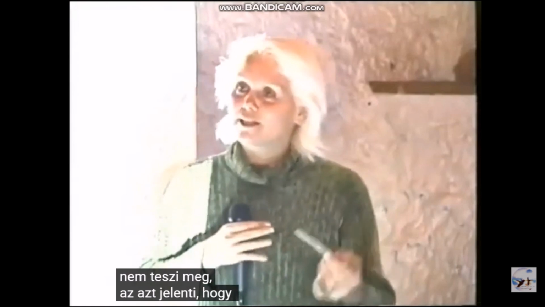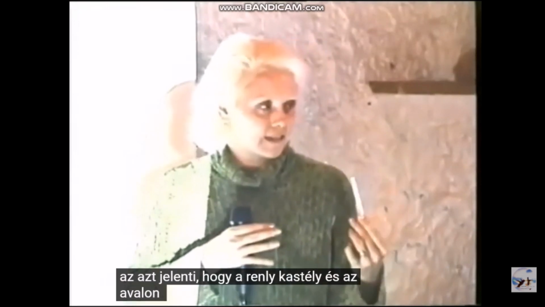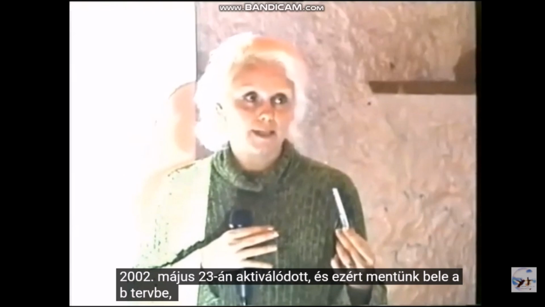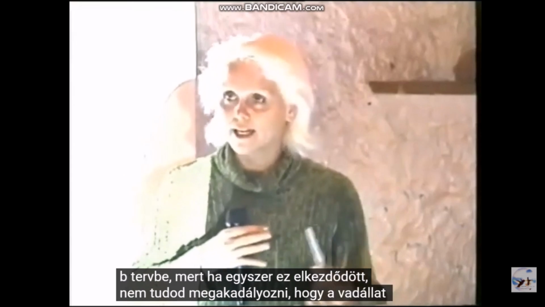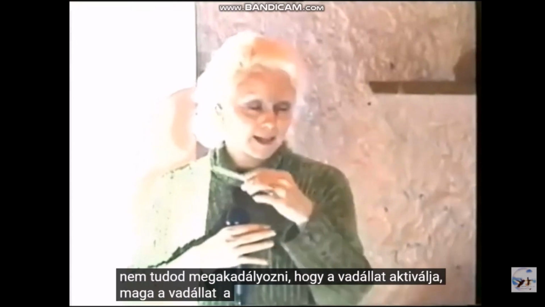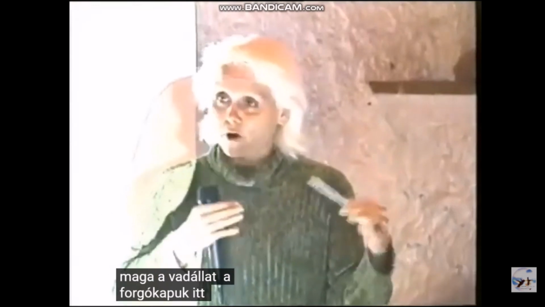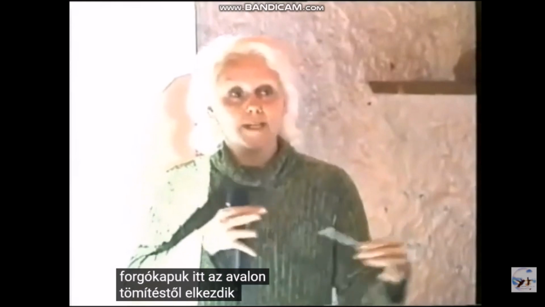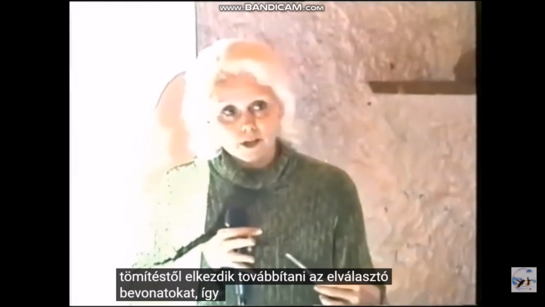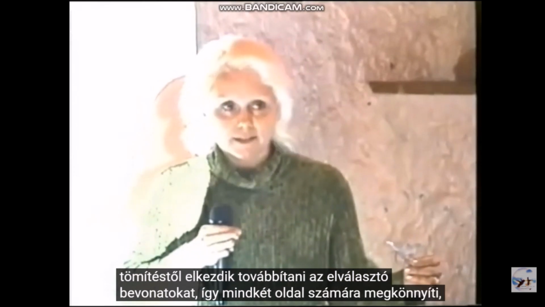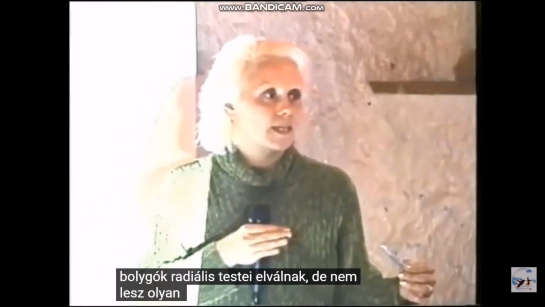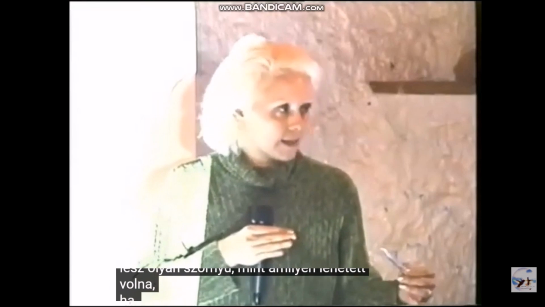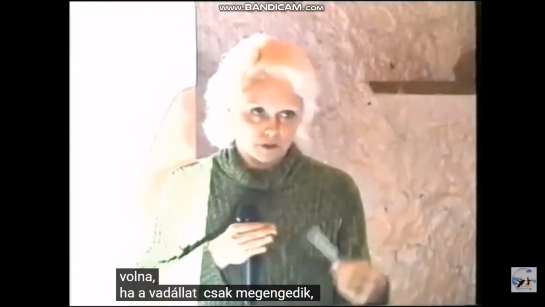It will mean that Rennes-le-Chateau and the Avalon seal, which was activated on May 23rd, 2002, and that's why we went into Plan B, because once that started, you can't stop the beast from activating. The beast itself, the turnstiles here from the Avalon seal will begin transmitting the separation codes. So it will ease for both sides. There's going to be a separation in the planetary radial bodies, but it's not going to be as awful as it could have been if the beast was just allowed to do its thing.